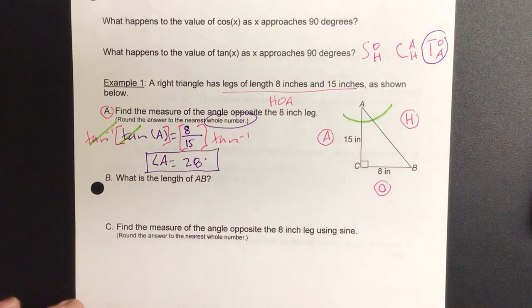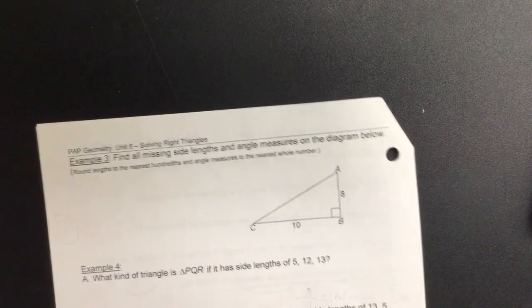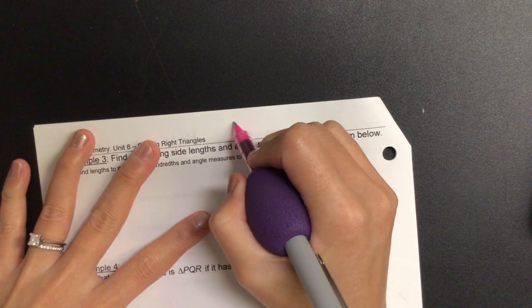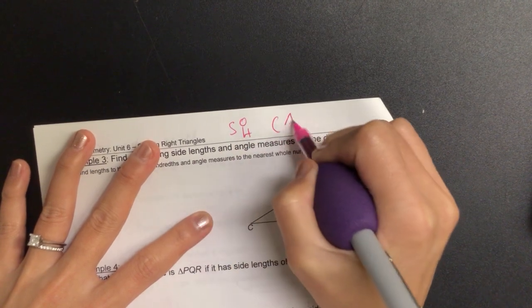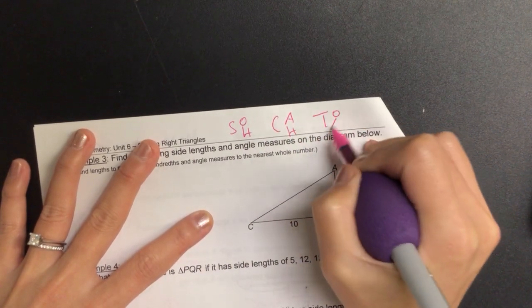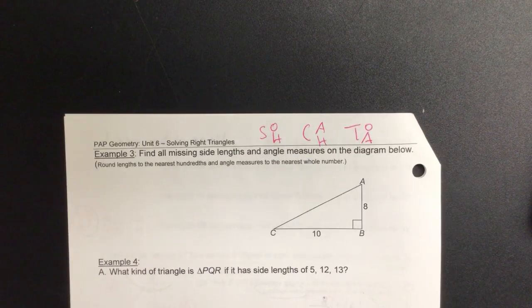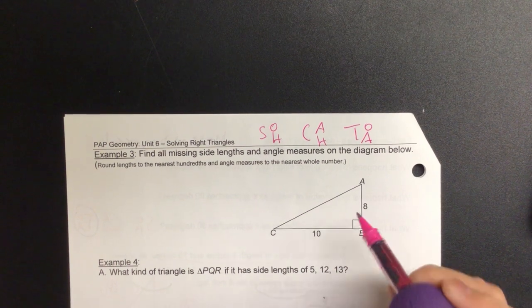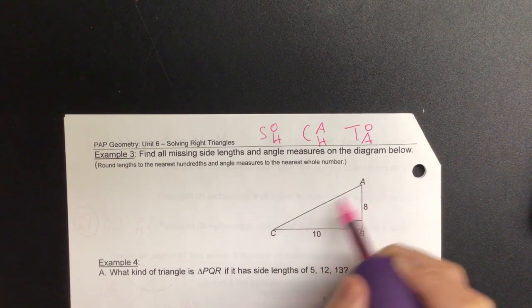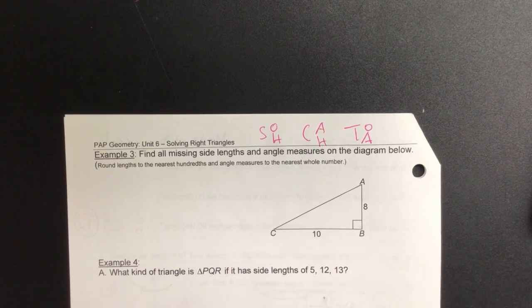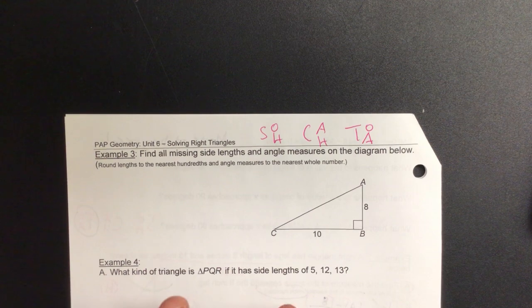All right, let's go on to the back page. And I want you to write SOHCAHTOA on the top again. So here's our SOH, there's our CAH, and TOA. So this one says to find all missing measures, the angles and lengths. Could we use Pythagorean theorem to find this side right here? And it says to round, so I'm going to do everything on the calculator. Are we okay with that?